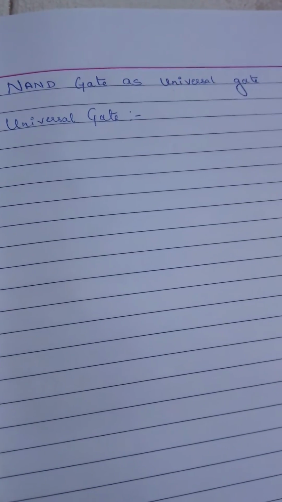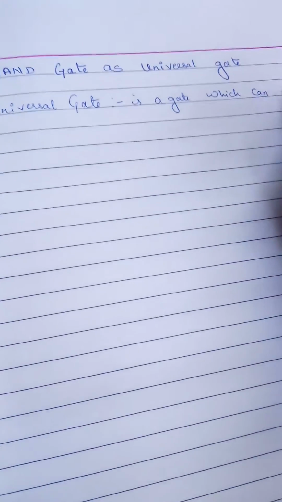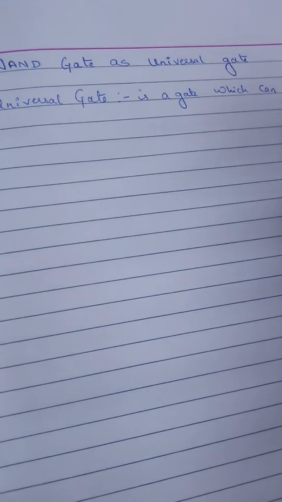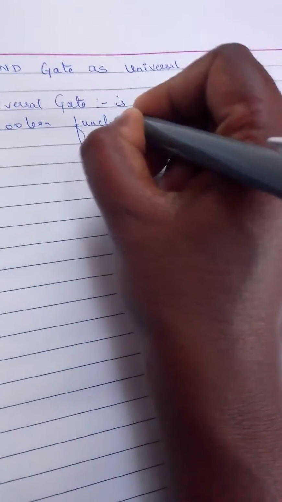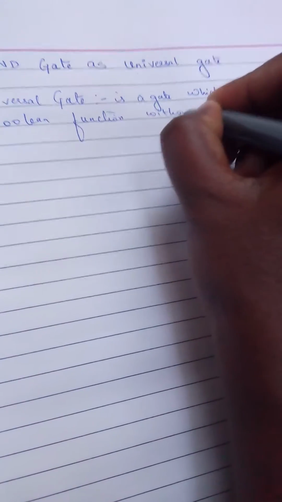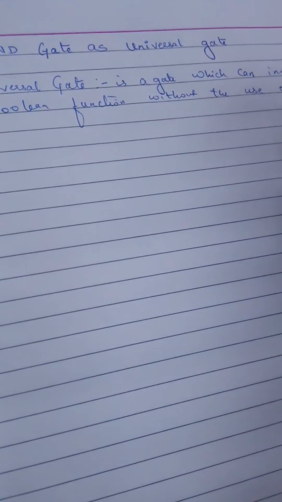Hello, today we'll see a NAND gate as universal gate. What is a universal gate? A universal gate is a gate which can implement any boolean function without the use of any other gate.